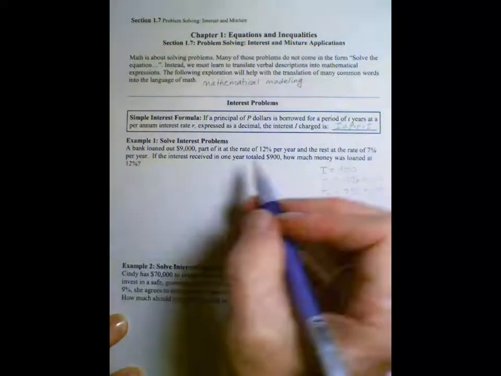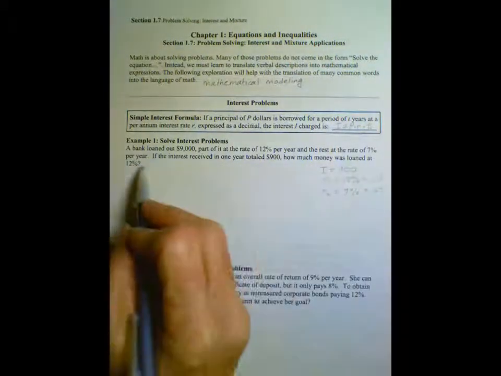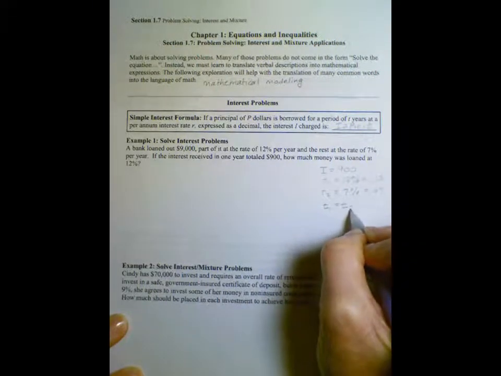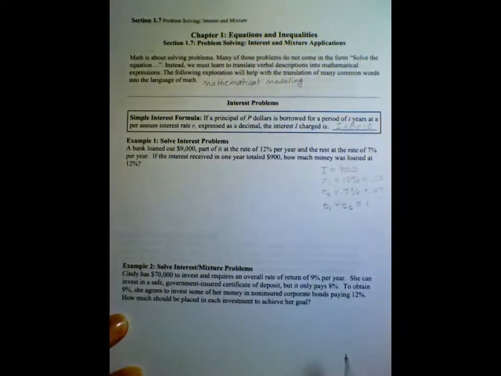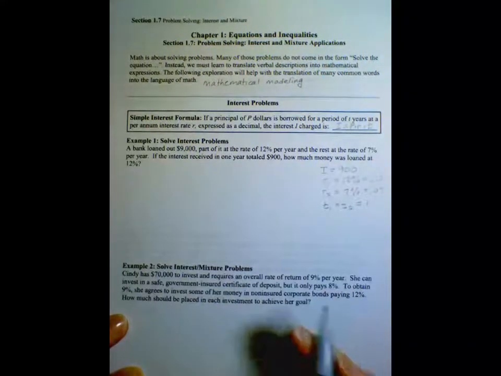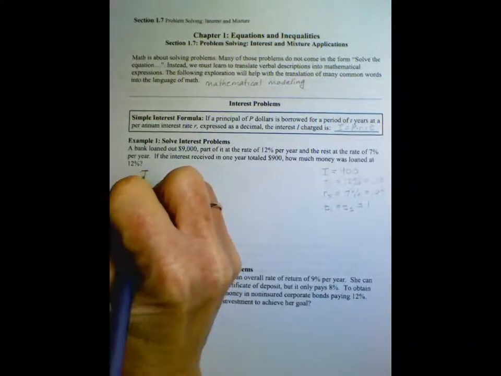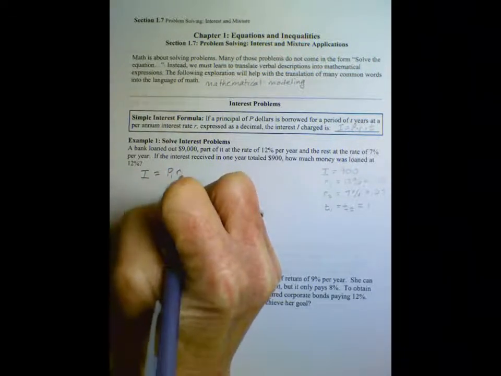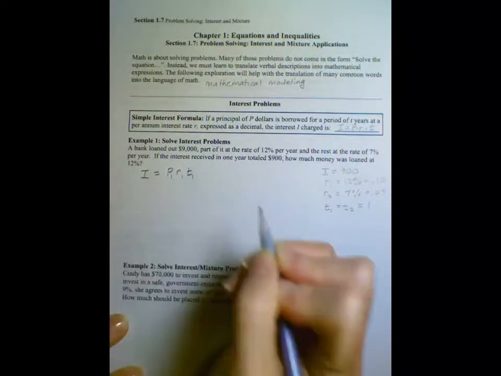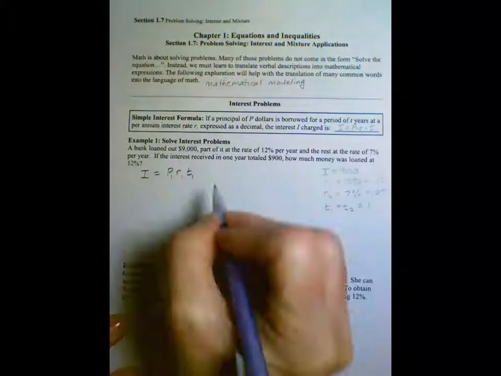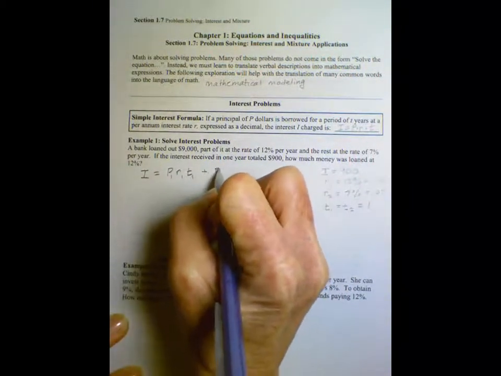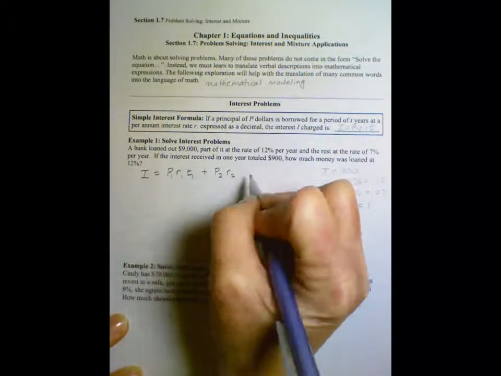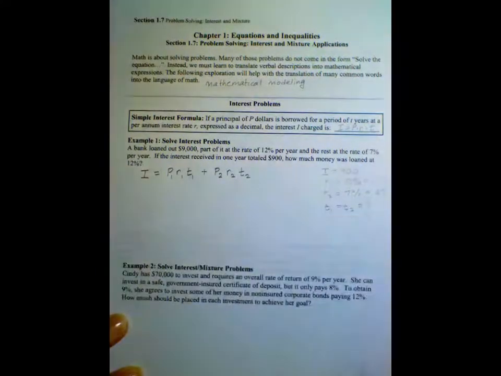And then we need a T, but this is 1 year. This is just over 1 year. So T1 and T2 are the same thing. They're just the number 1 year, because T is in years. So here's how it works. The interest the bank got came from the first pile of money times its interest rate times its time, P1 times R1 times T1, plus the second pile. They've split this 9,000 up into 2 piles, times its rate times its time.